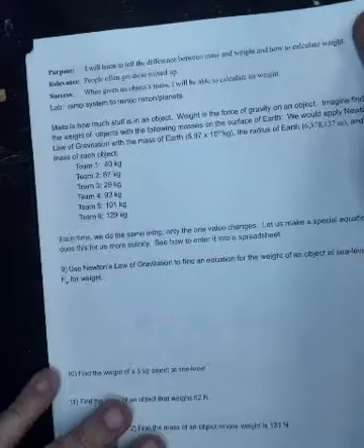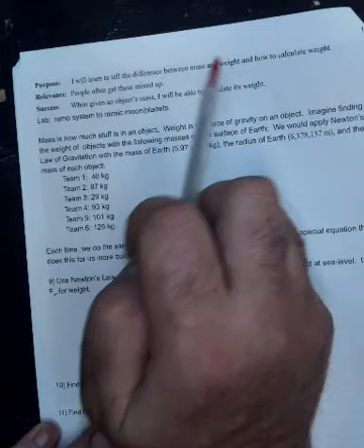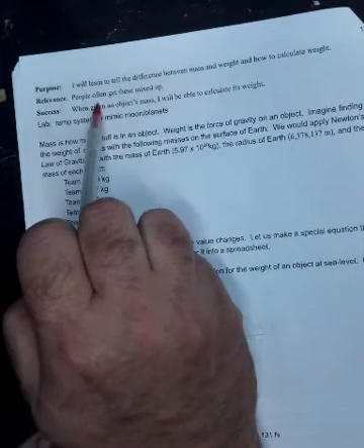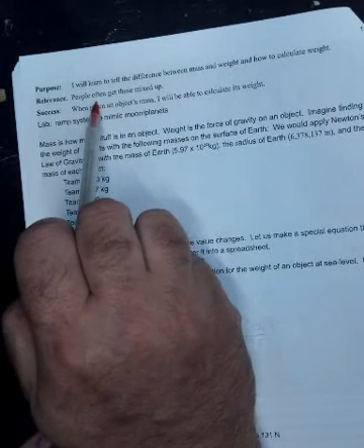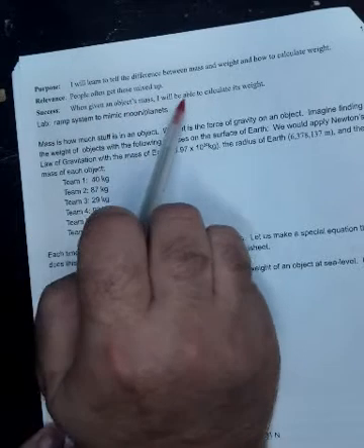The purpose of today's lesson is to learn to tell the difference between mass and weight and how to calculate weight. Relevance: people often get these two things mixed up, and it's pretty easy to do. So we're going to get that straightened out. Success: when given an object's mass, I'll be able to calculate the weight.